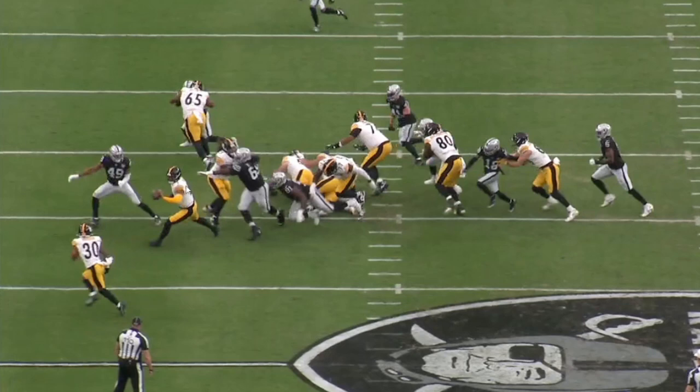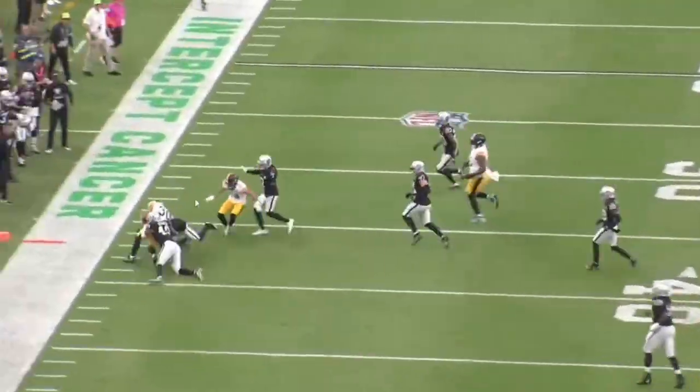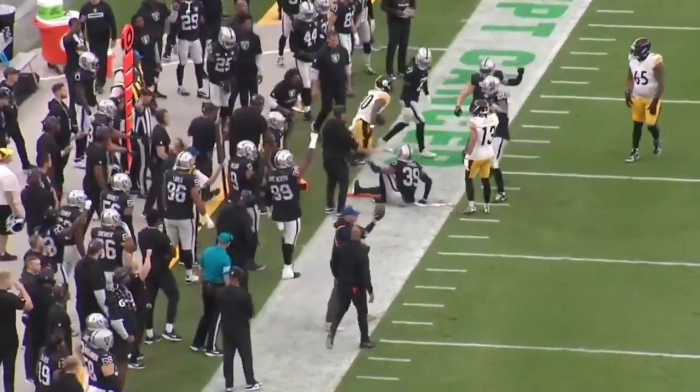The defensive end here has to respect Fields initially. If he takes the back, Fields can carry it himself. The end takes the quarterback, gets the pitch here, and Warren does enough to move the sticks.